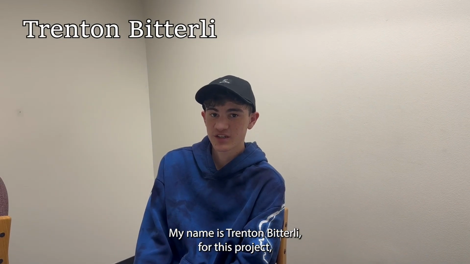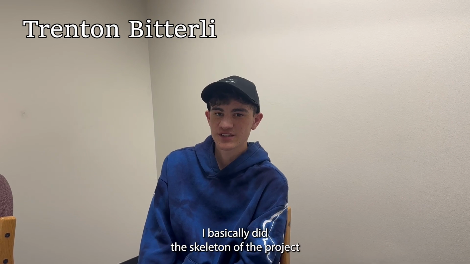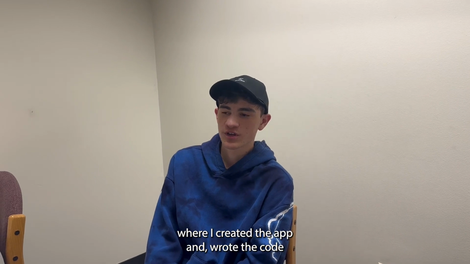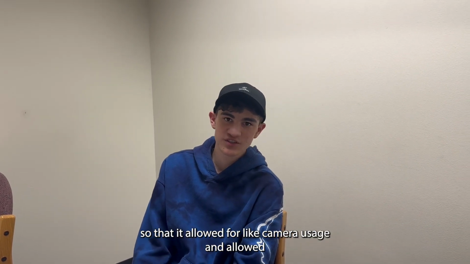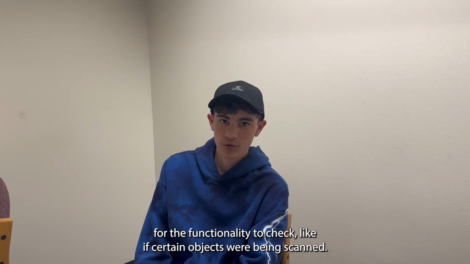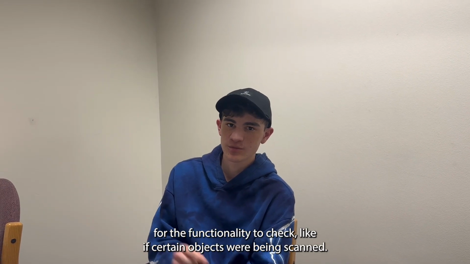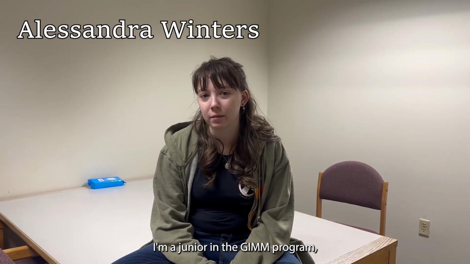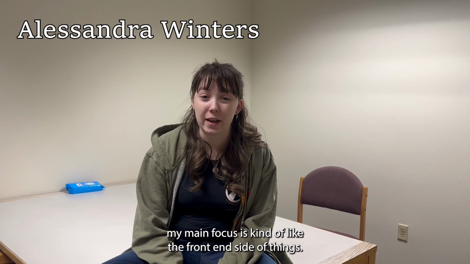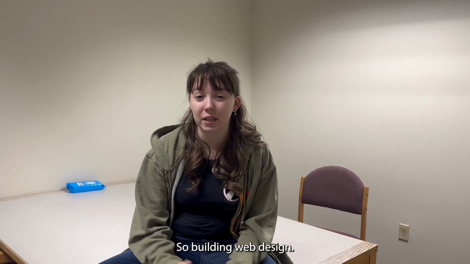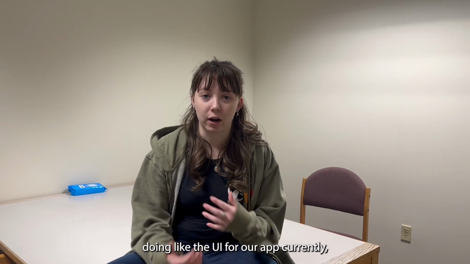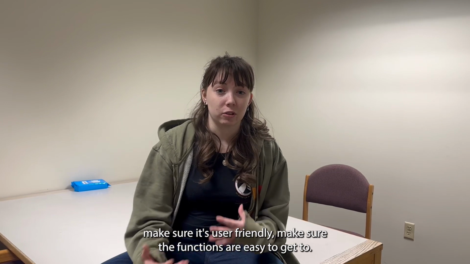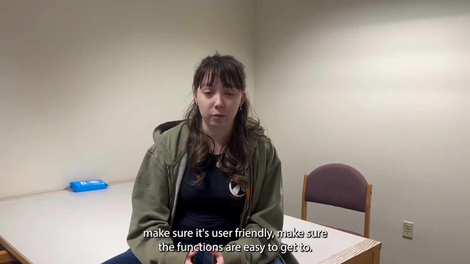My name is Trenton Bitterly. For this project, I basically did the skeleton of the project where I created the app and wrote the code so that it allowed for camera usage and allowed for the functionality to check if certain objects were being scanned. My name is Alexandra Winters. I'm a junior in the GIMM program. My main focus is the front end side of things, so going into web design, doing the UI for our app currently. That's a big focus for this project, is making the app look nice. I'll make sure it's user friendly, make sure the functions are easy to get to.